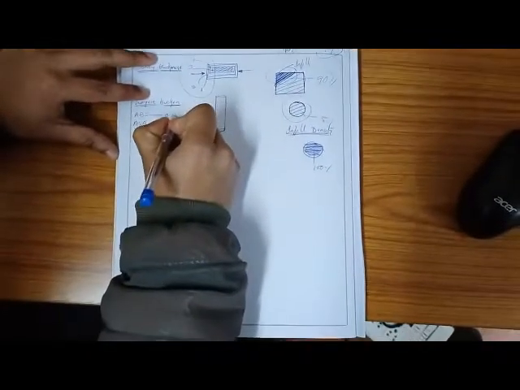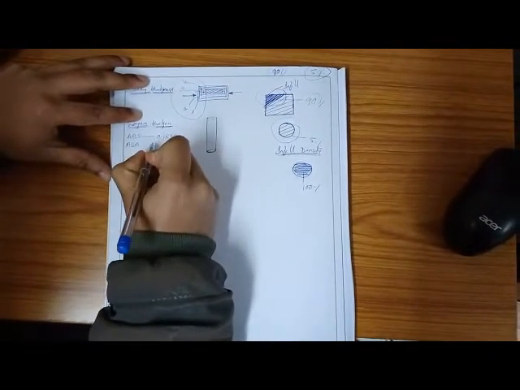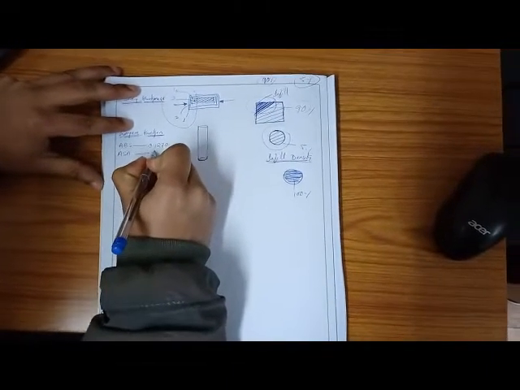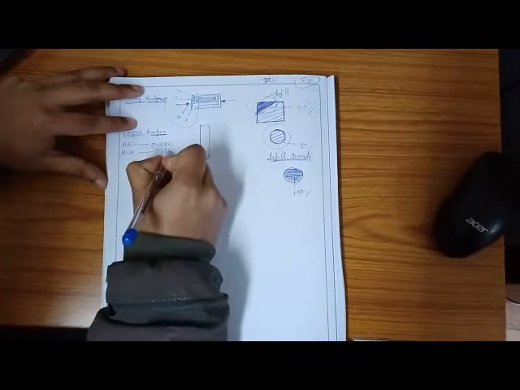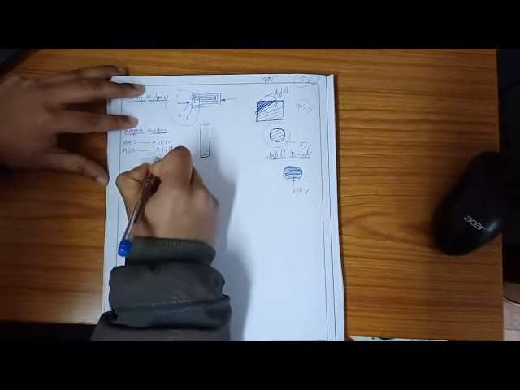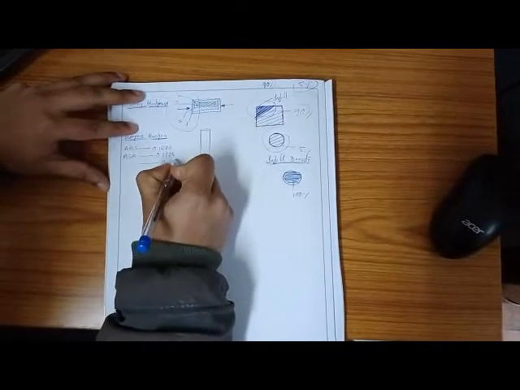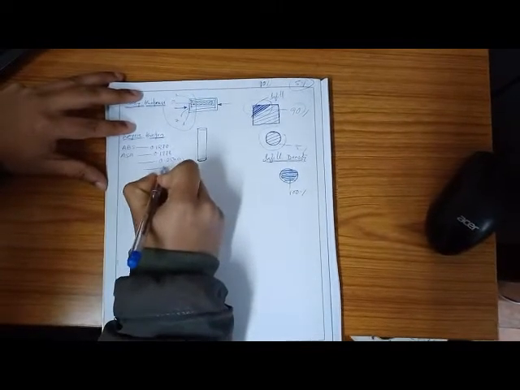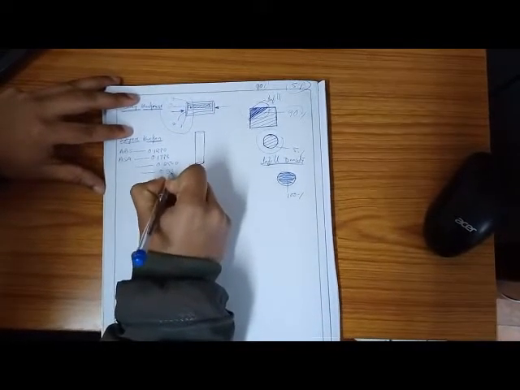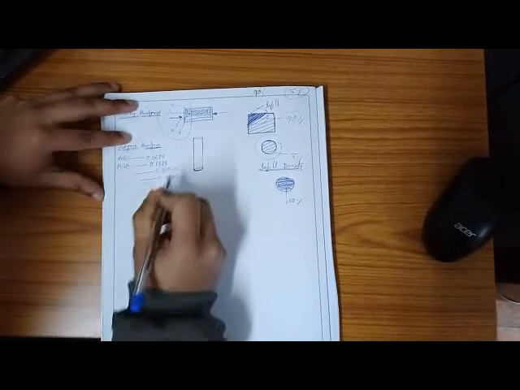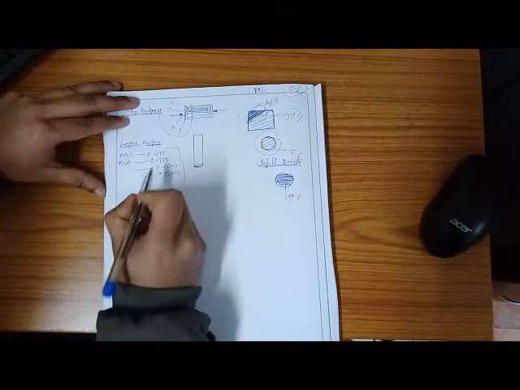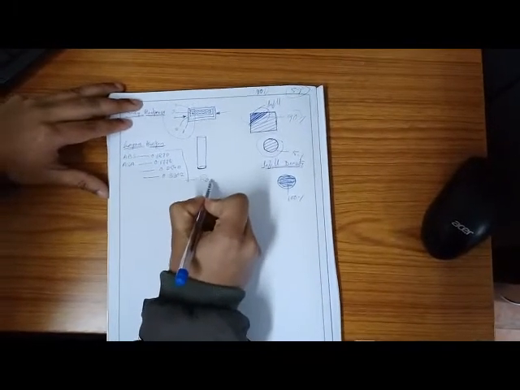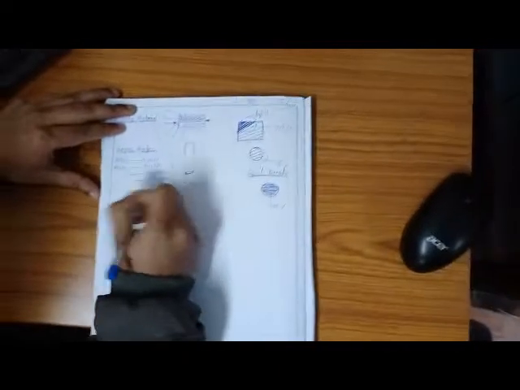We have 0.1270 resolution. One more resolution, that is 0.1778. One more, that is 0.2540. One more, that is 0.3302. So these are the resolutions, RESO. Fine, this is the resolution.